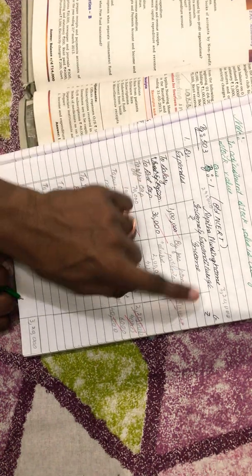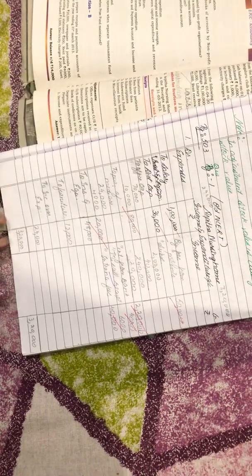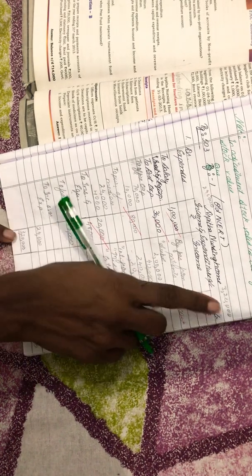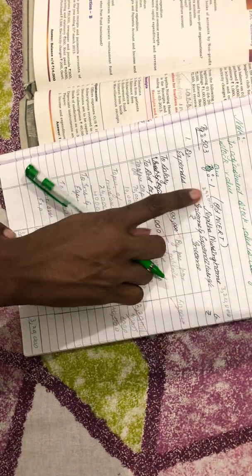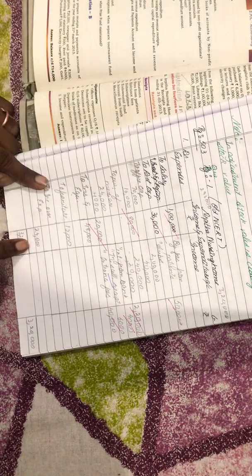So now debit side or credit side, which amount is more over here? Credit side amount is more. So you're going to write directly the credit side amount, that is 3,20,000, on both the sides. Then you're going to subtract 3,20,000 minus 2,96,000. You're going to write it in the debit side. Why?